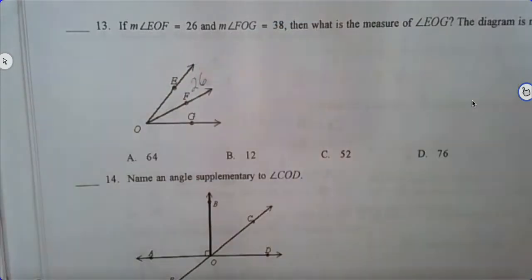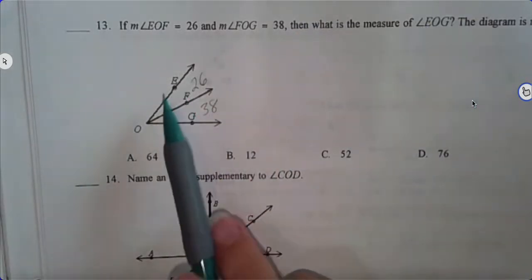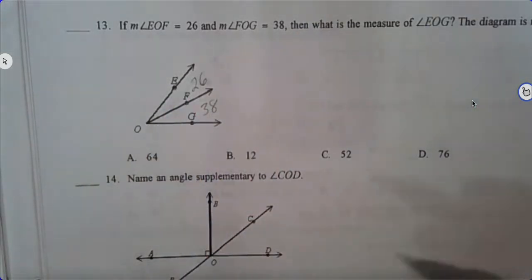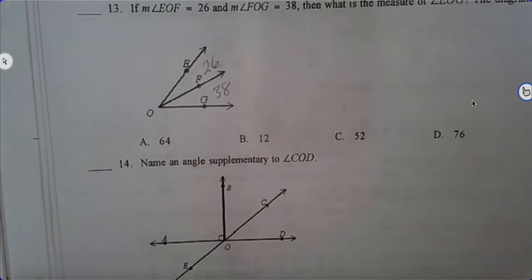Okay. EOF is 26. FOG is what? 38. Then it asks for the whole thing, EOG. So you add them together, and what did y'all get for 13? A. A is correct. All right.